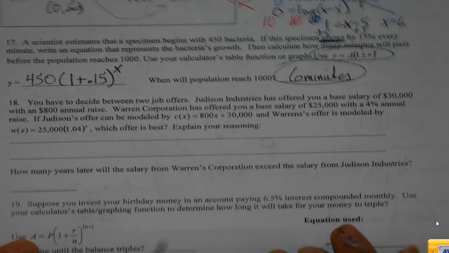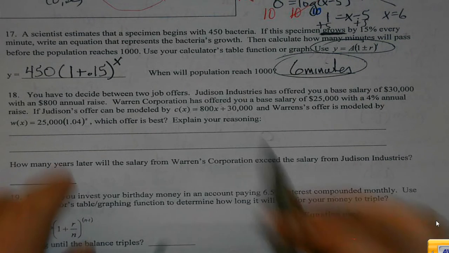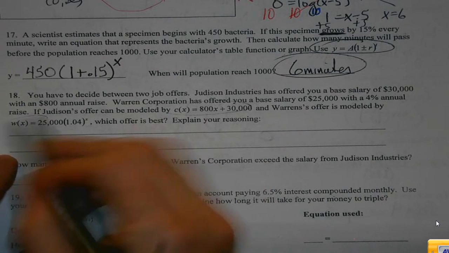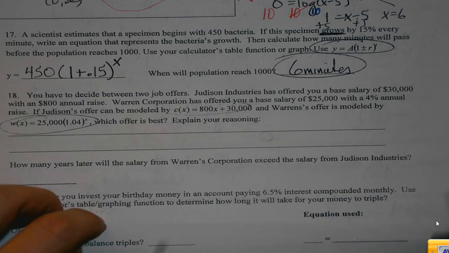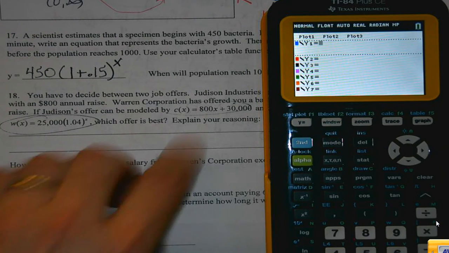18 is kind of similar to the college question from the last quiz. You have to decide between 2 job offers. Judison Industries has offered you $30,000 with an $800 annual raise. Warren Corporation offered $25,000 with a 4%. They give you the 2 equations. So, best option, get them put into the calculator.